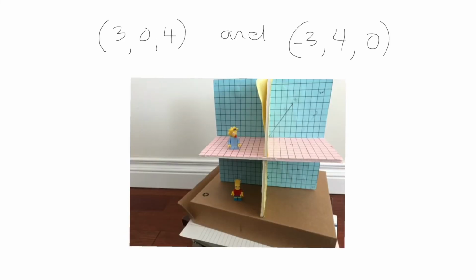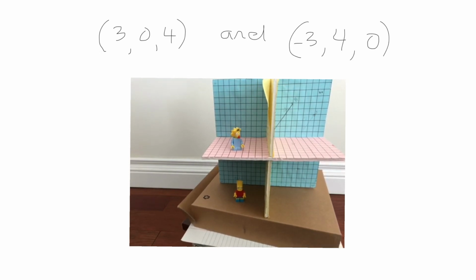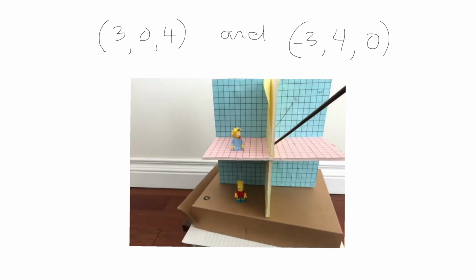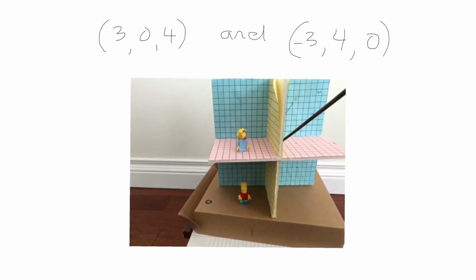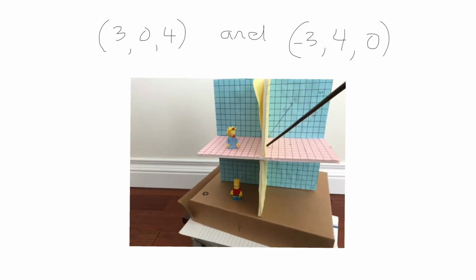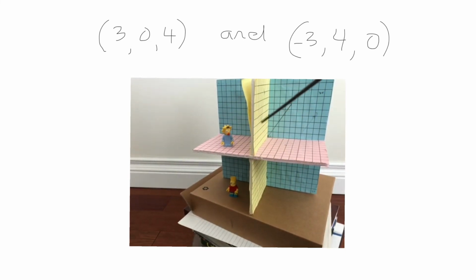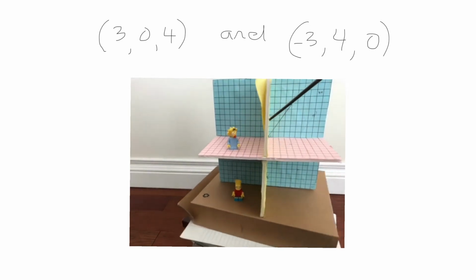So let's try 2 examples right now. Let's do 3, 0, 4. So 3 means you're going to be starting from the center. You go 3 steps out. So 1, 2, 3. But when y is 0, you don't move left or right. So I'm going to be staying on this edge. Now, the 4 is z. So z means you're going to move 4 steps up. So what that means is you're going to be on this yellow wall here, or we call it the plane. And the name for this plane is the XZ plane, because of the x and the z values.